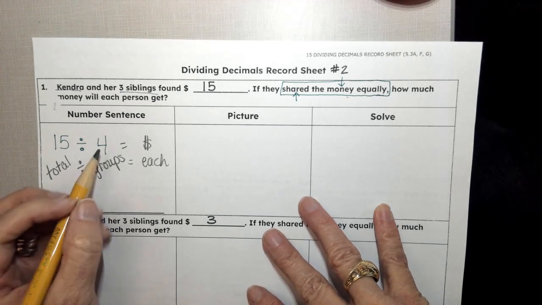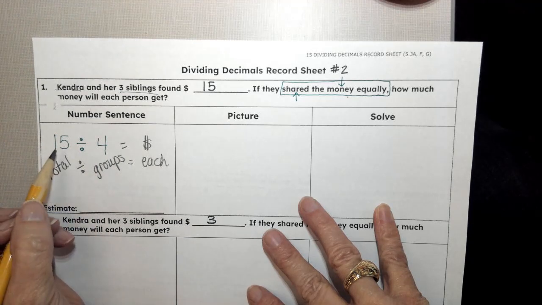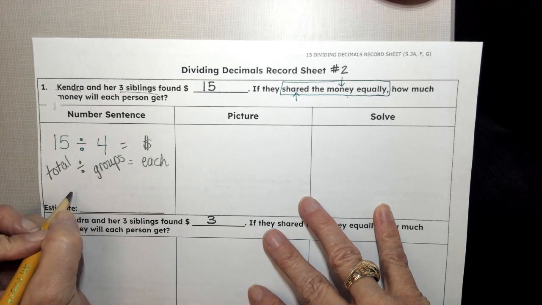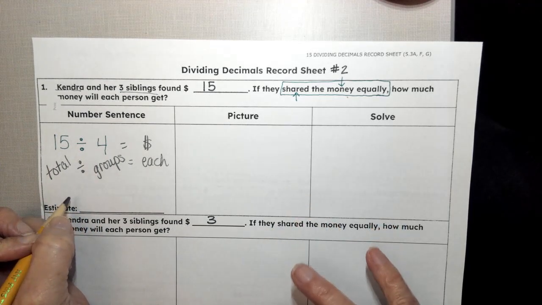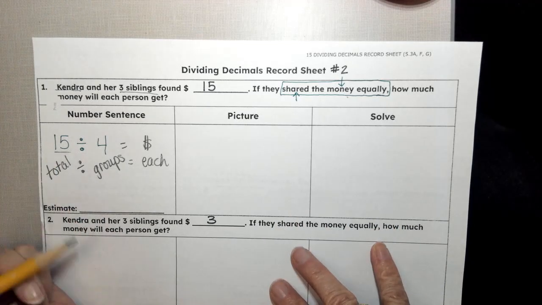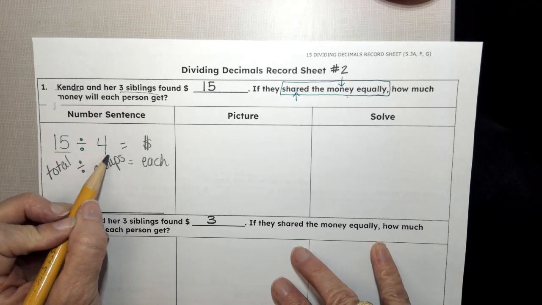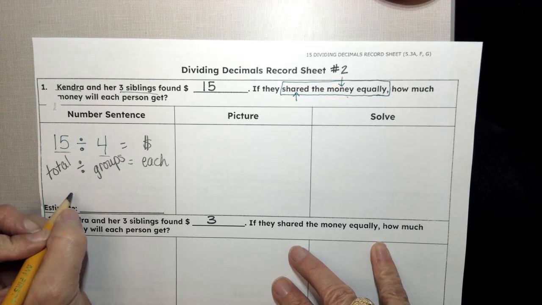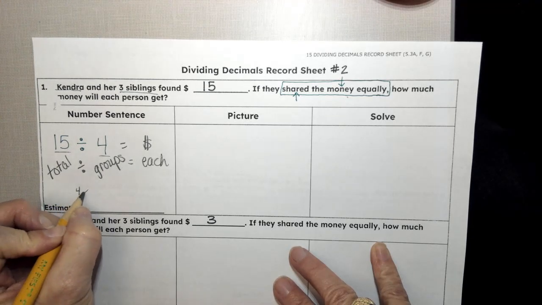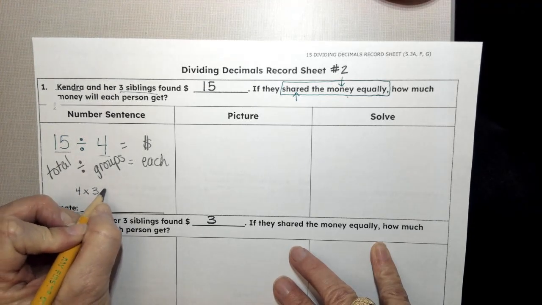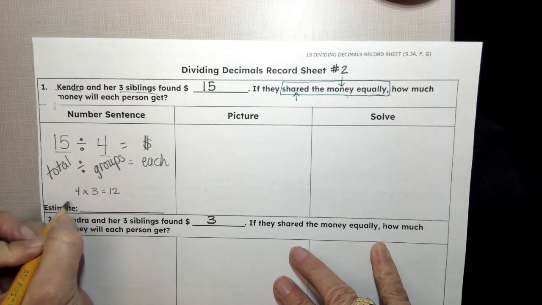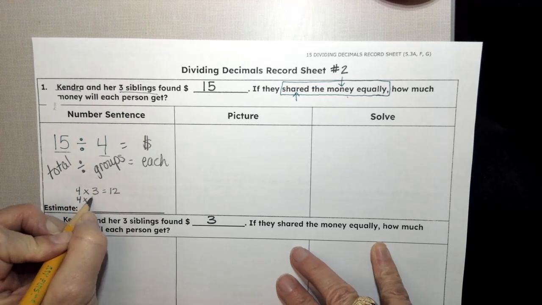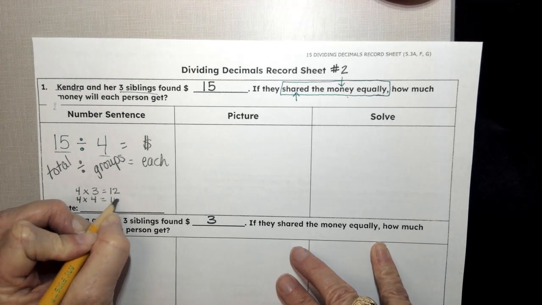And I know that if I have 4 people and each person got $3, that would give me 12. And so that's less than 15. But if I had 4 people and each person got $4, that would be $16. So that would be too much. So what I'm going to say is 3 times 4 is 12, but 4 times 4 is 16.